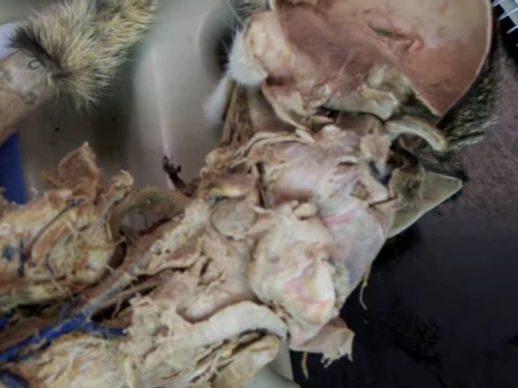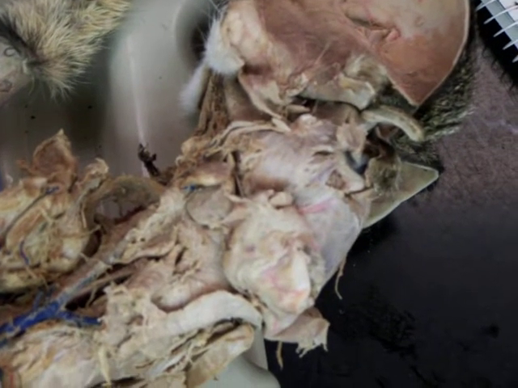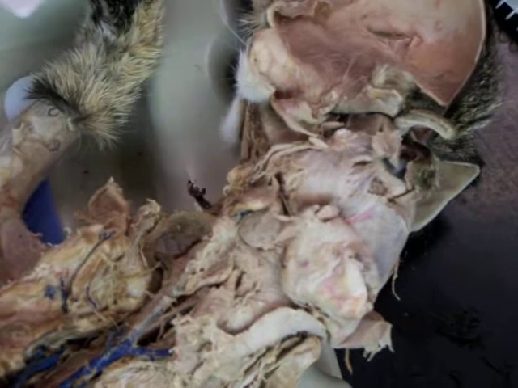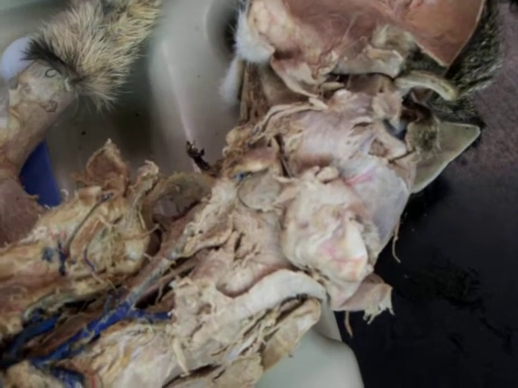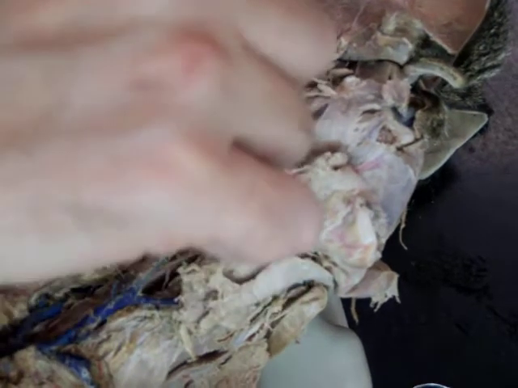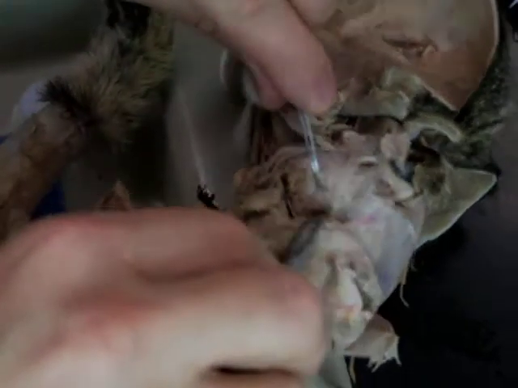Caudal auricular. Caudal auricular and superficial temporal are the only other two, and those split around the ear. And so the maxillary is going to go deep in here and go to the upper jaw.